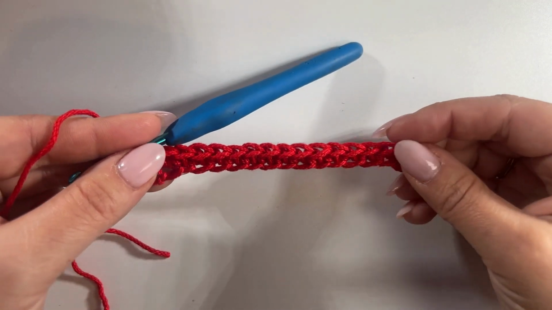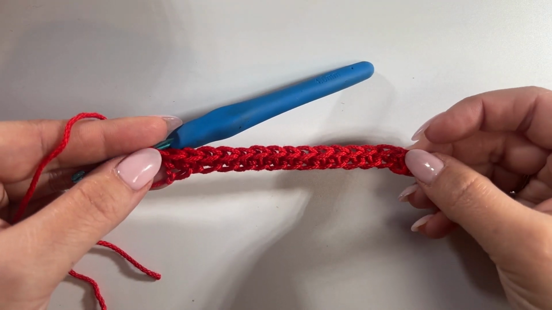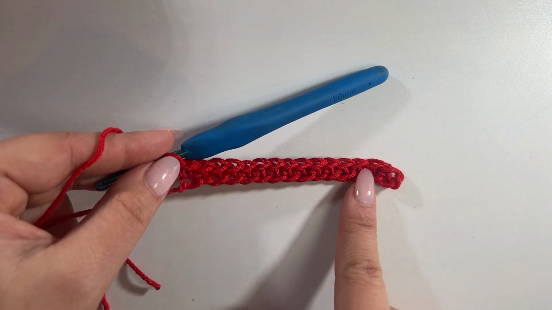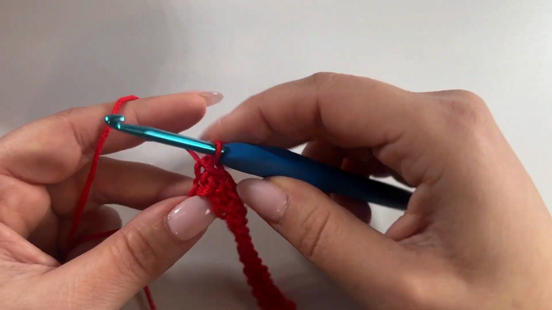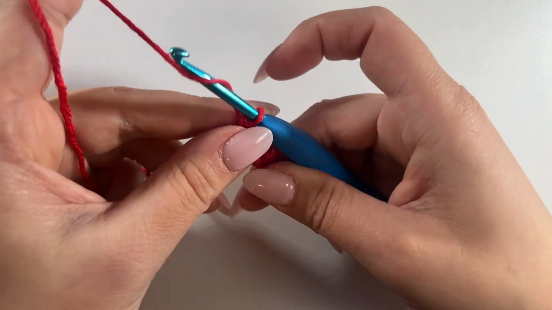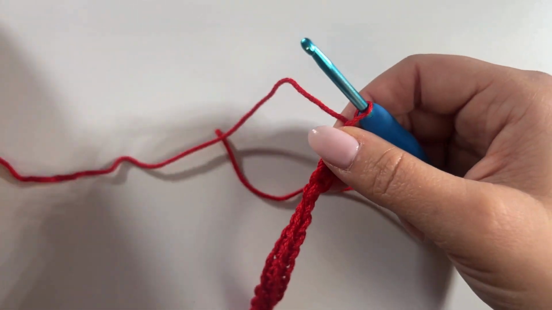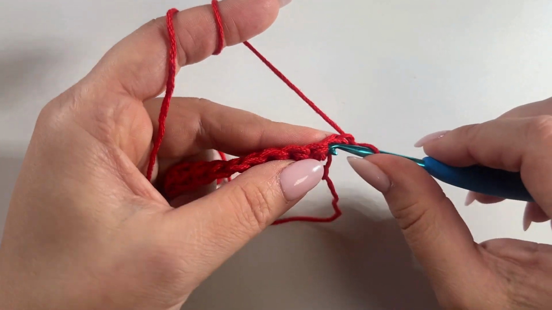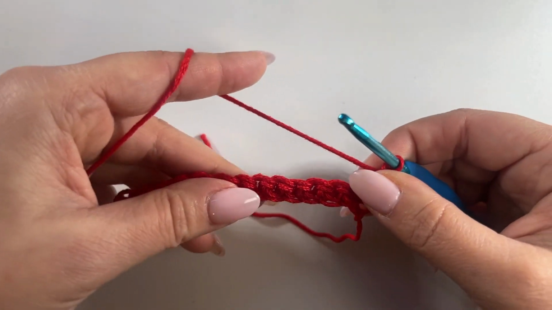Alright guys, and now for the bubble stitch, I again created the same amount of stitches as for the puff stitch. So I have 15 single crochet stitches in the first row. So now at the end of the row let's just make chain 1, which is only a turning chain. It does not count as the first stitch of the next row. And again, the first stitch is going to be our single crochet. So then we're going to make a nice edge.